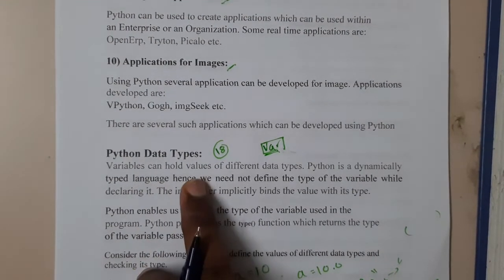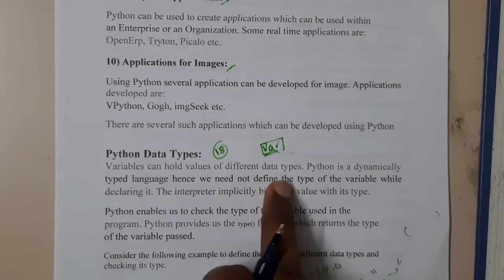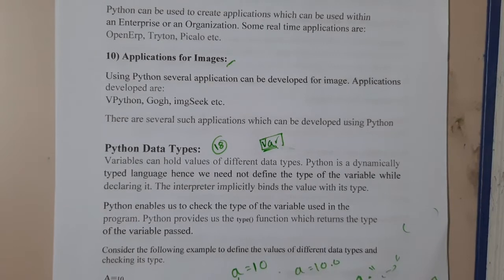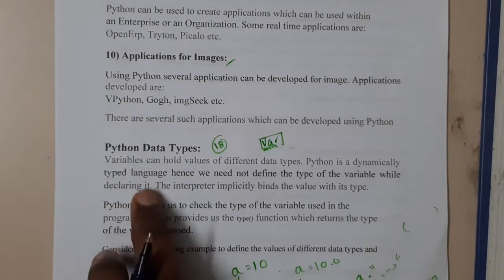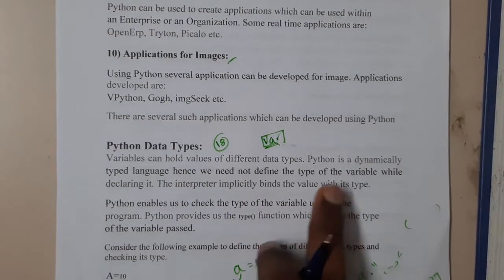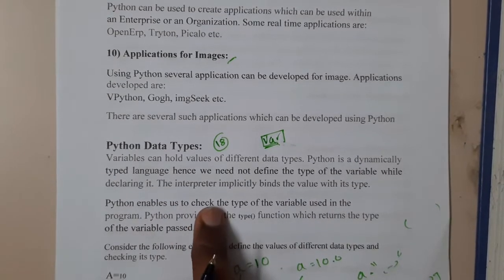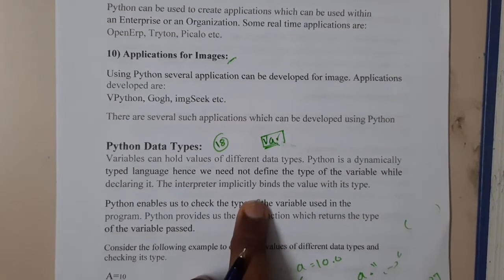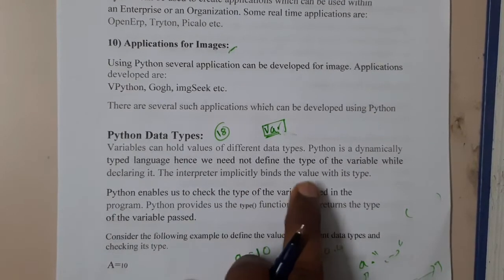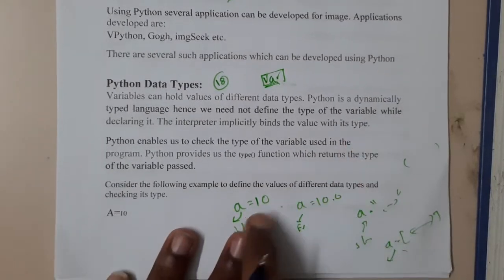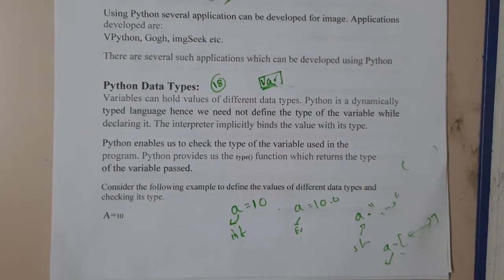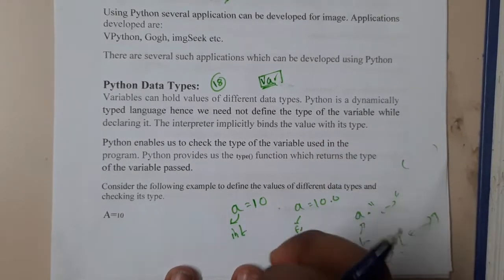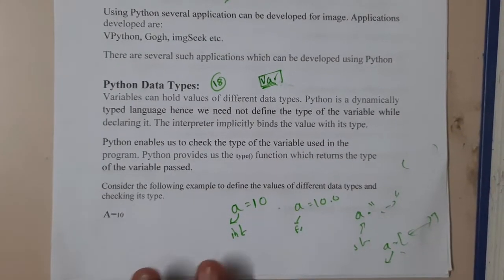Variables can hold values of different data types. There is no specific restriction like int a will store only integer data type. Python is a dynamically typed language, hence we need not define any type of the variable while declaring it. The interpreter implicitly binds the value with its type. So basically, depending on the type of value it is having, it will define its own data type, guys.